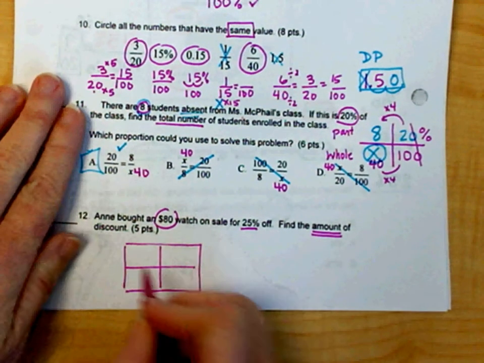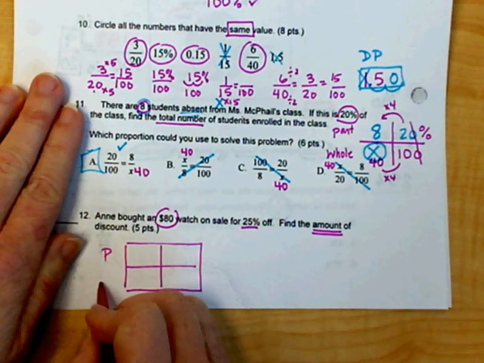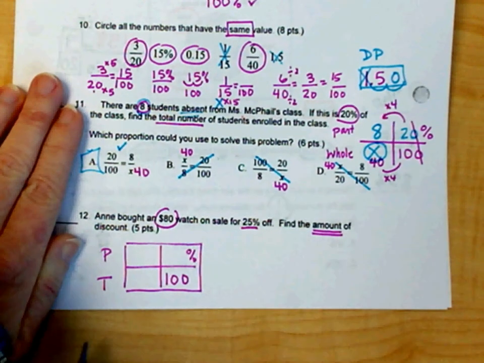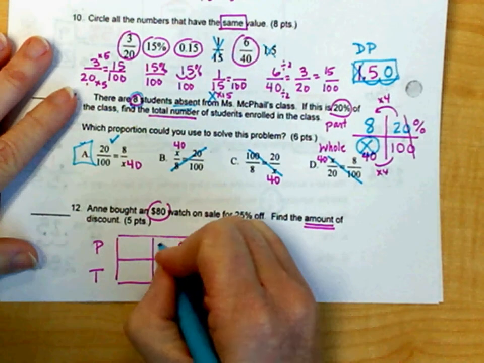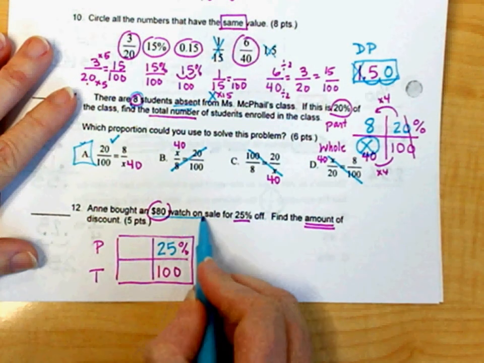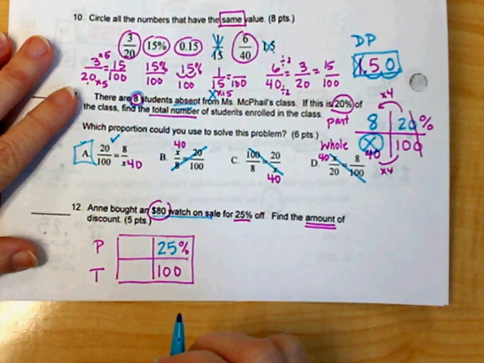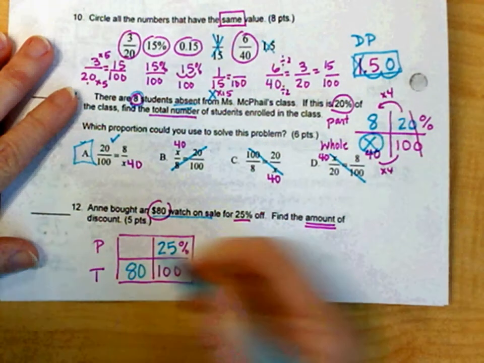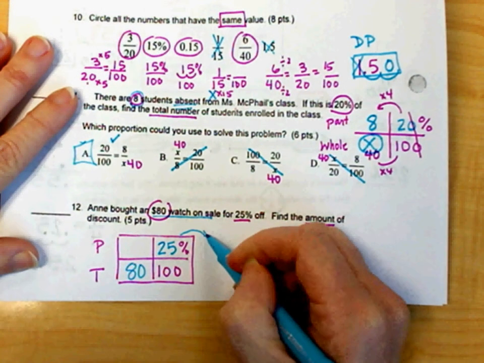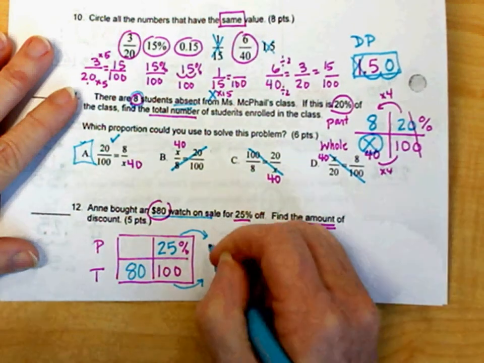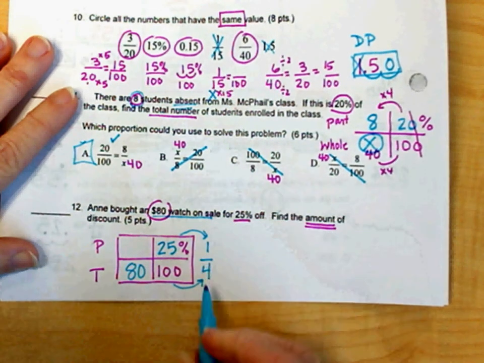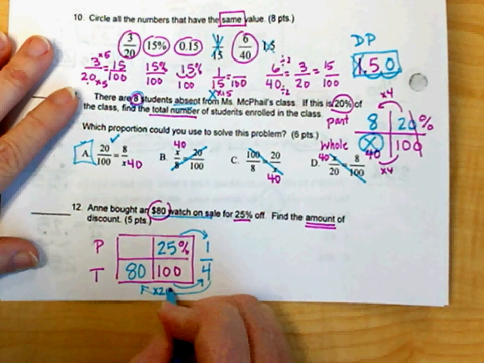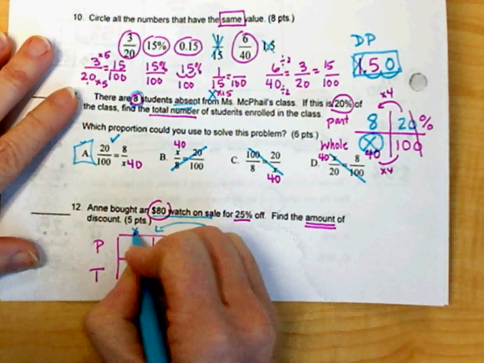I have my part, I have my total, I have my percent over 100. The information that it gave me was 25%, and this $80 is the whole watch. So I'm going to put this total 80 down here. Now I'm going to have to do some reducing first in order to build back. This actually reduces down to 1/4, and now if I go back, what can I multiply by 4 to get to 80? That's going to be times 20. So that's going to be times 20, and we get 20 here.